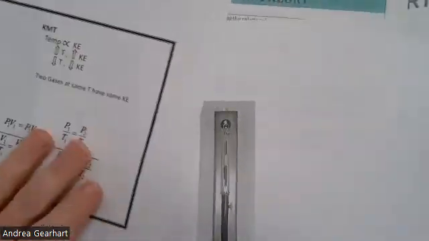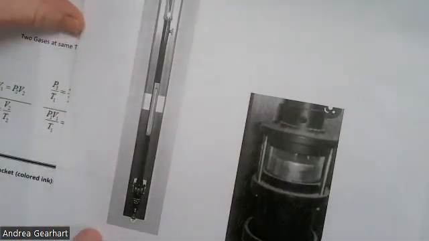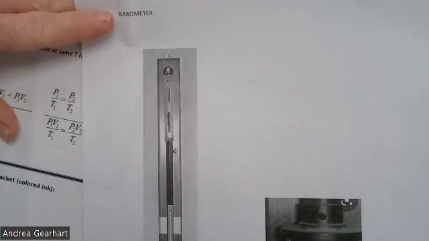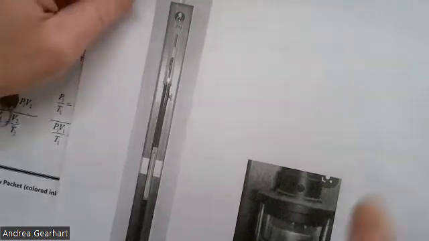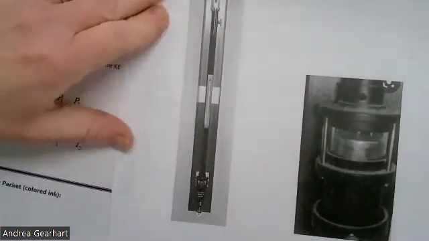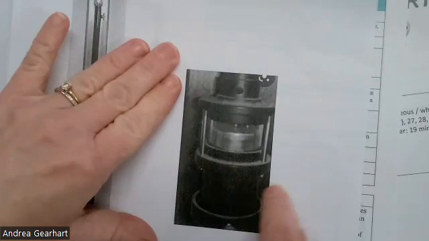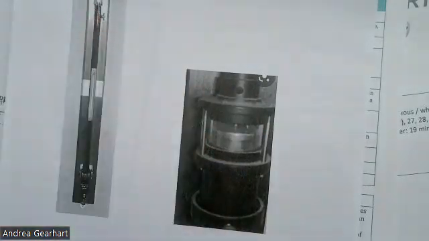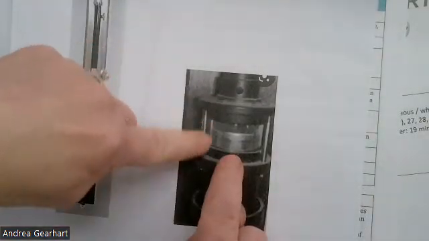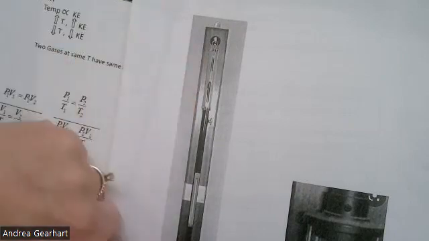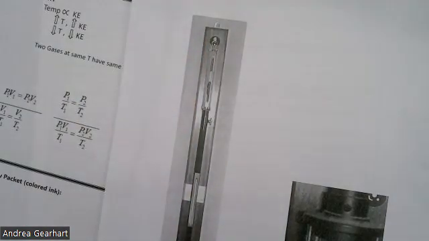Now, we ended class yesterday talking about a barometer, so I just wanted to actually show you. This is the up close of the little tray, if you will, or vessel that contains liquid mercury, and then that at least meter high glass tube that contains the mercury.